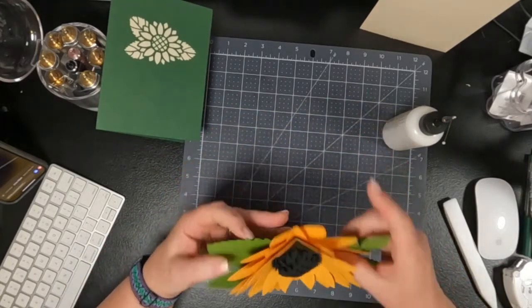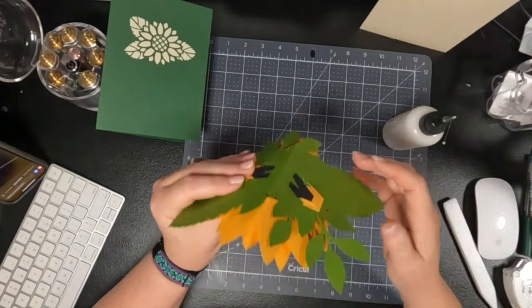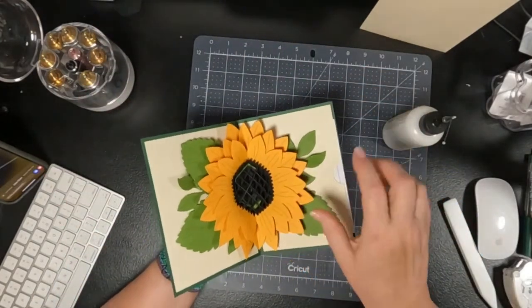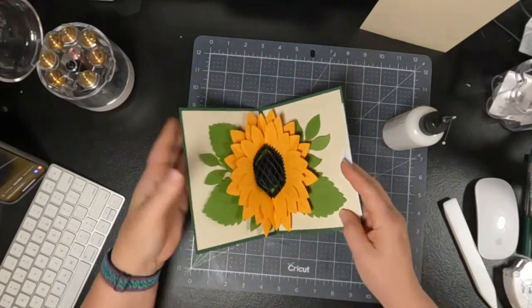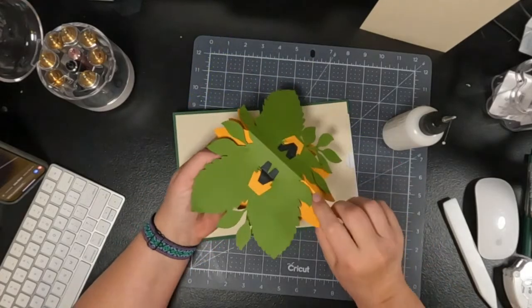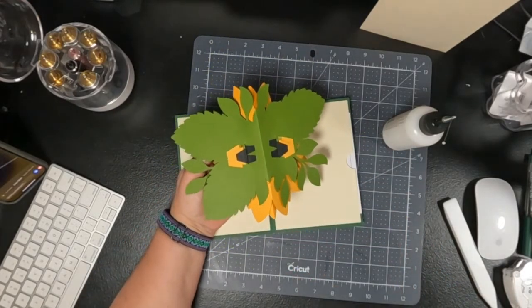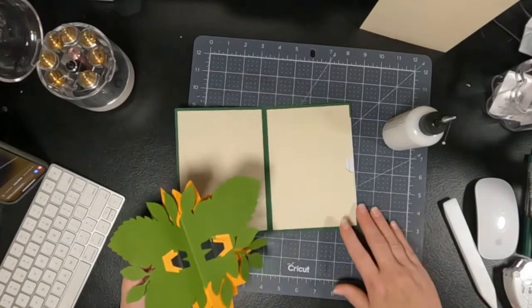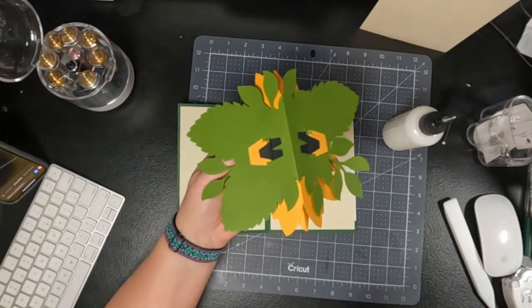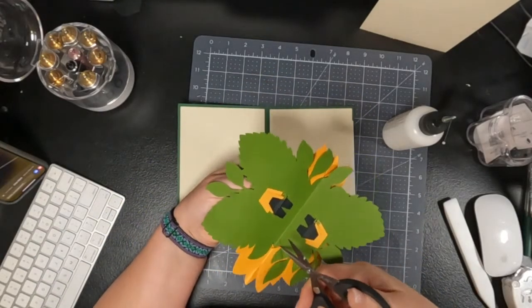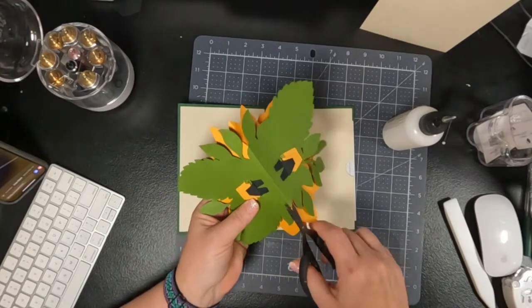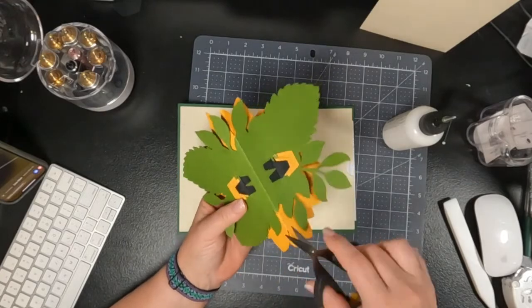Now on the last ones that we did, remember I said that I cut it and it was able to lay flat easier. I don't know if that's going to be the case with this one, but I'm going to do it. This is a step that I do on my own, so if you don't want to do this to yours, do not do it. I lost my scissors. Here they are. But I found on that last card we did that it did help it lay flatter when it was opened up instead of being at an angle.